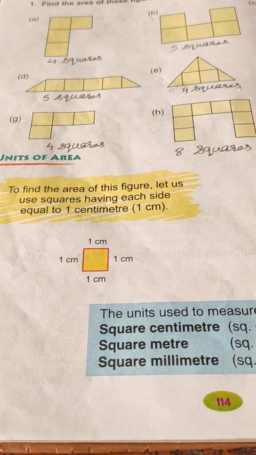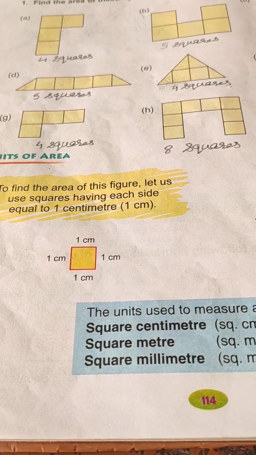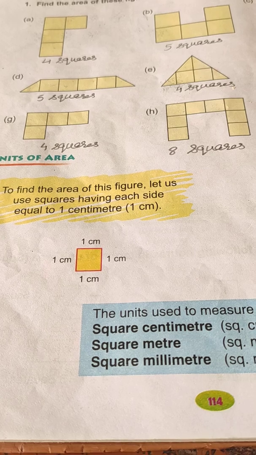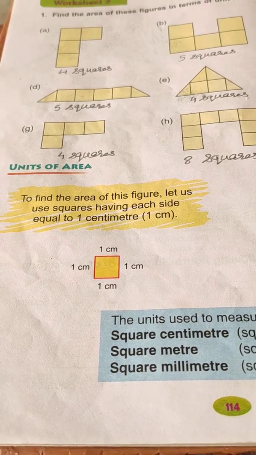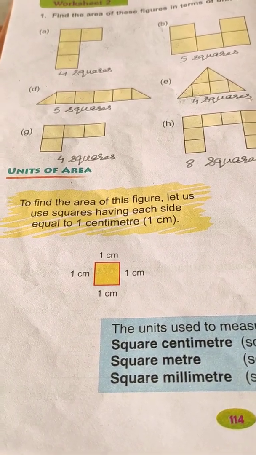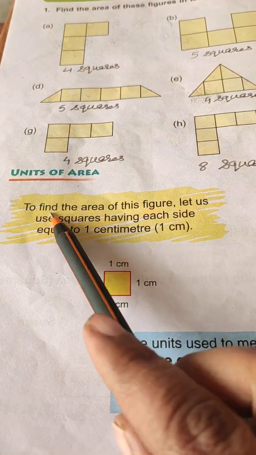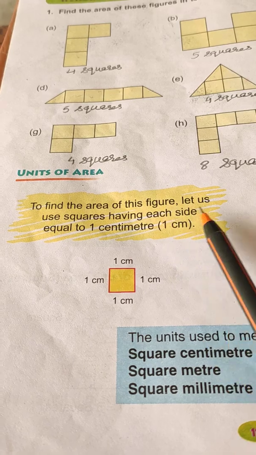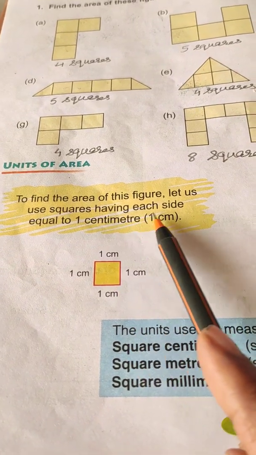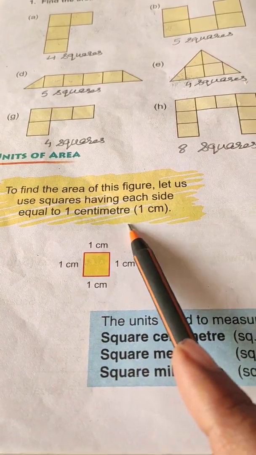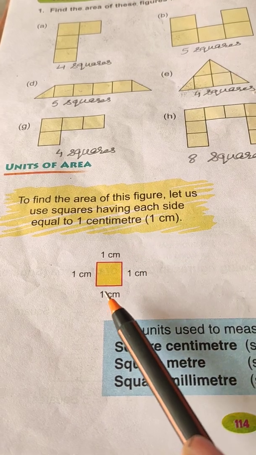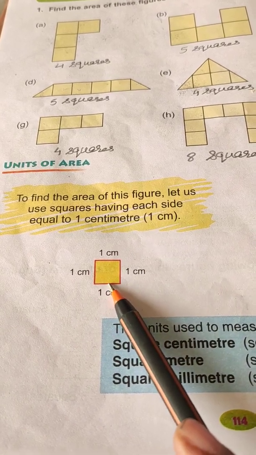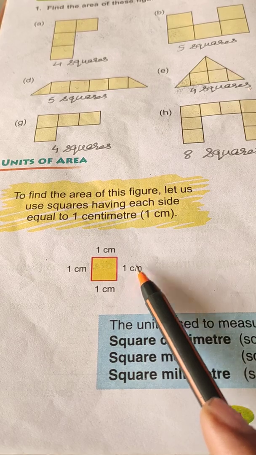Good morning to all. Today we will learn how to find the area of a rectangle and a square. But before this, we will understand the units of area. To find the area of this figure, let us use squares having each side equal to 1 centimeter. Look here, children, there is a square and each side is 1 centimeter.